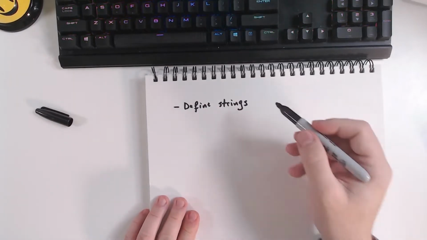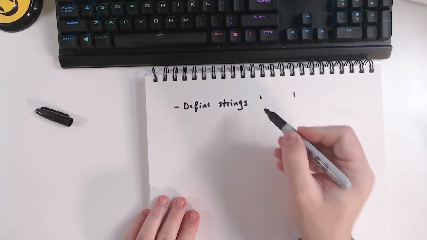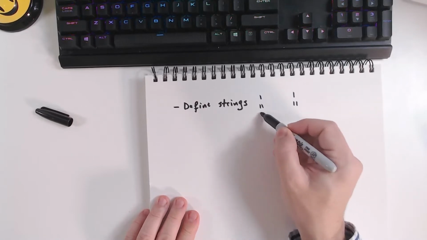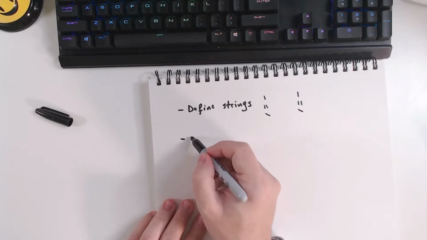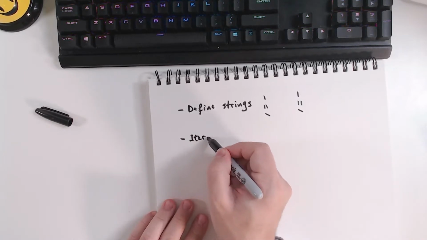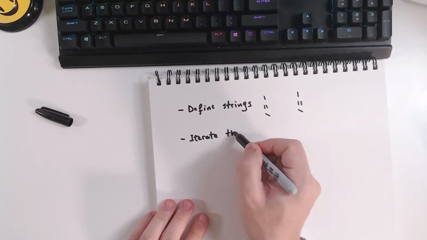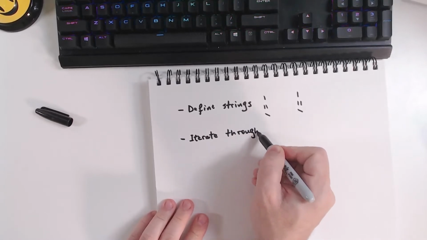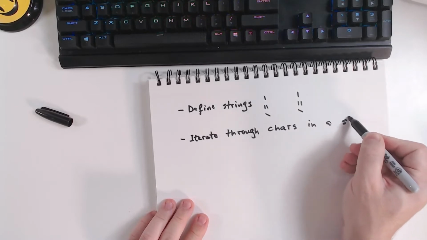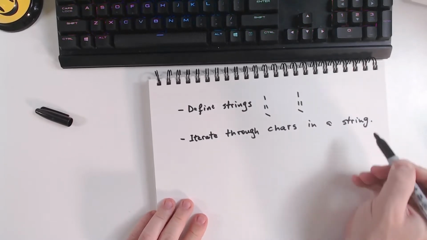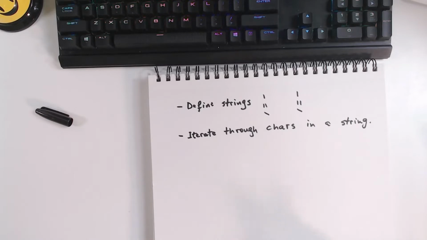I think this is pretty clear right now. We can define them between single quotes, between double quotes, or between those tick marks. That's pretty simple. We need to know how to iterate through letters in a string, through characters in a string. That's another important concept. And we said we recommend using a for of loop instead of using a for with an index, and so on and so forth.